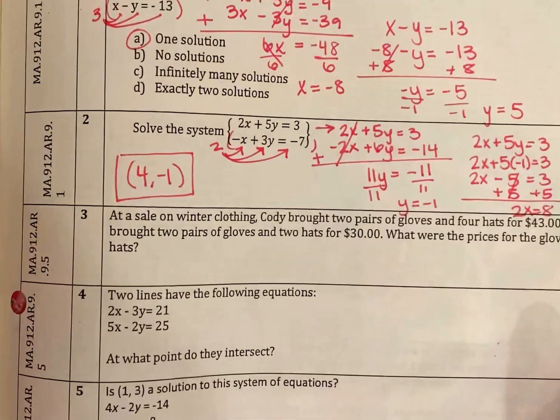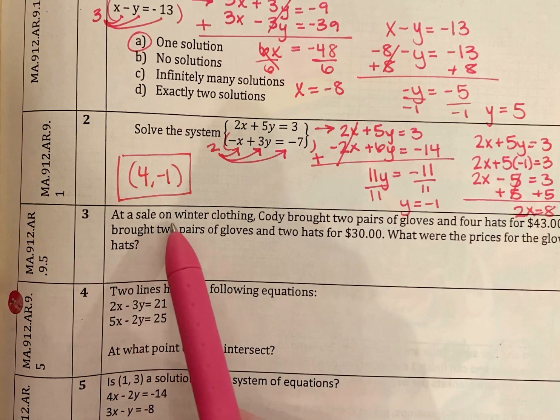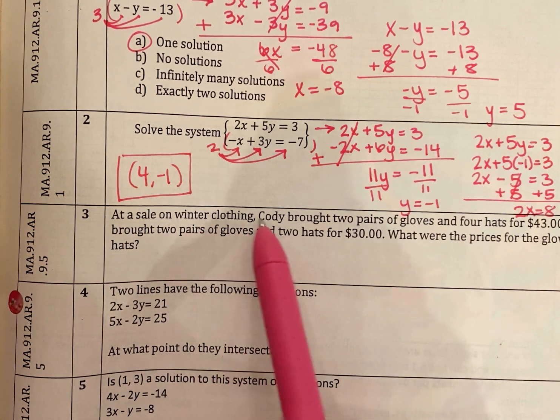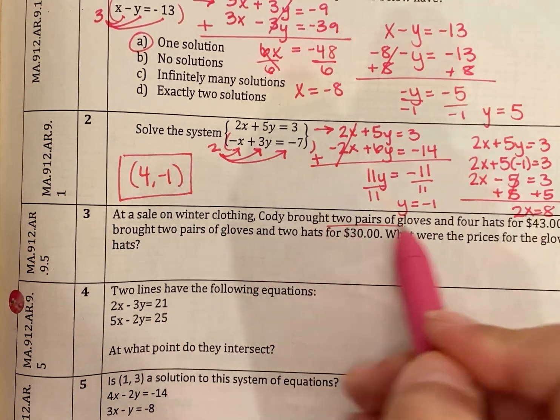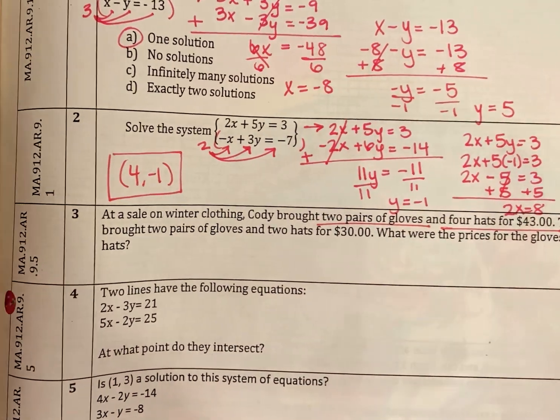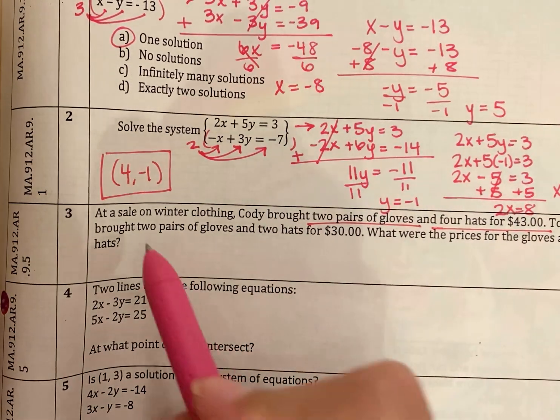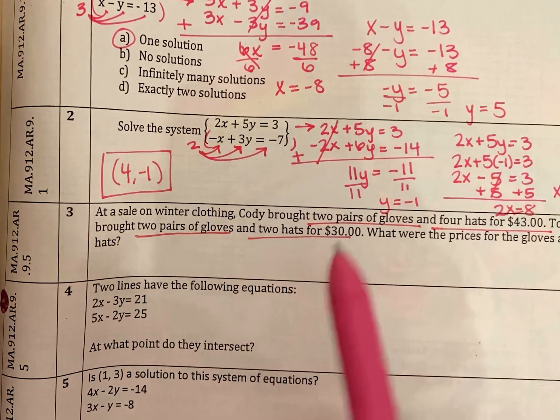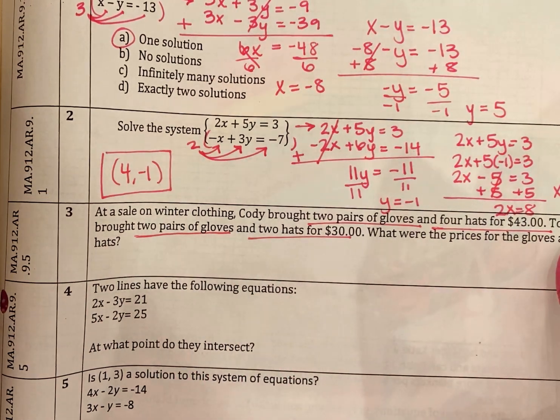Number 3 says, at a sale on winter clothing, Cody bought 2 pairs of gloves and 4 hats for $43. Tori bought 2 pairs of gloves and 2 hats for $30. What are the prices of gloves and hats?